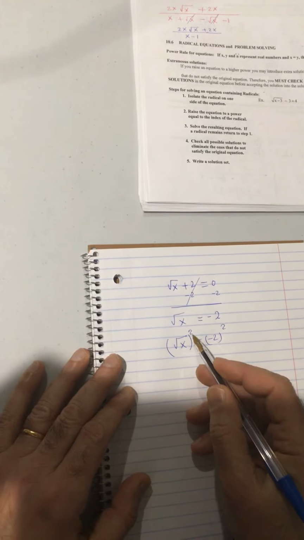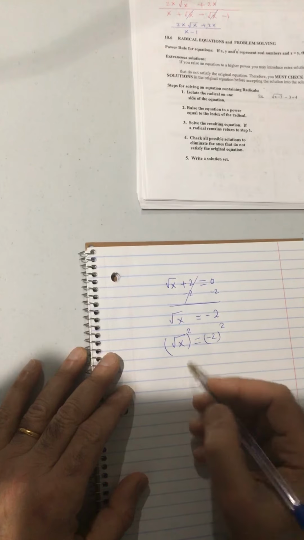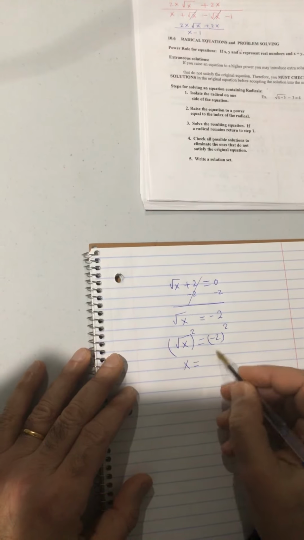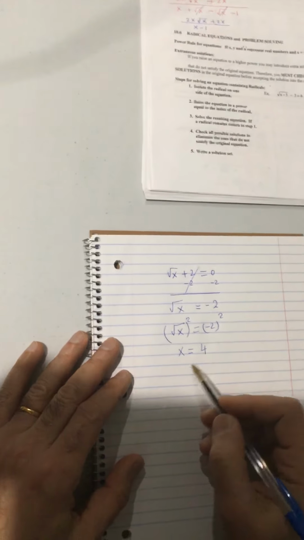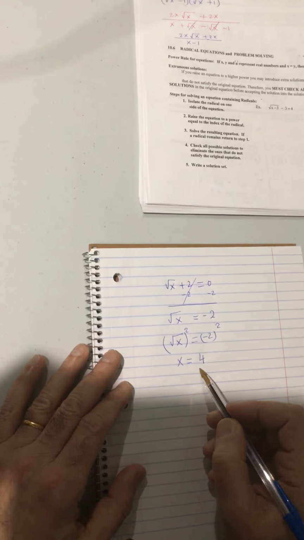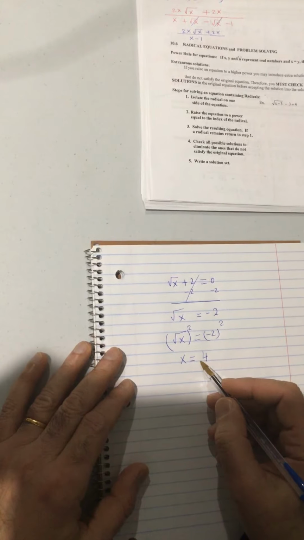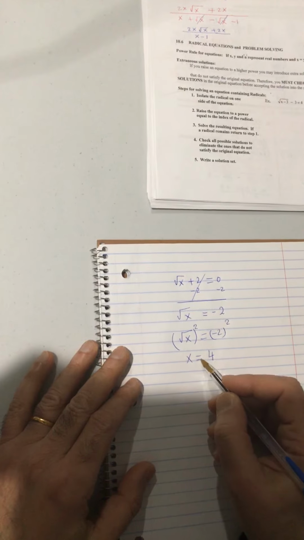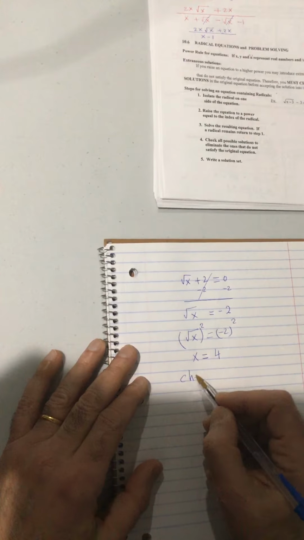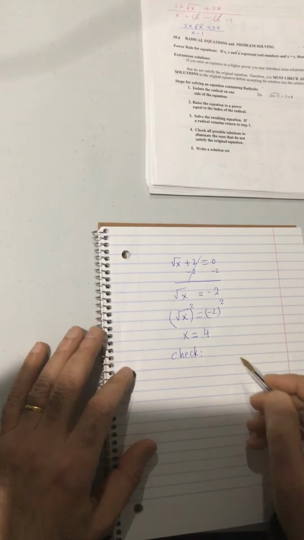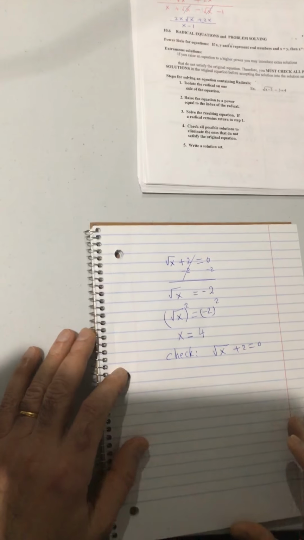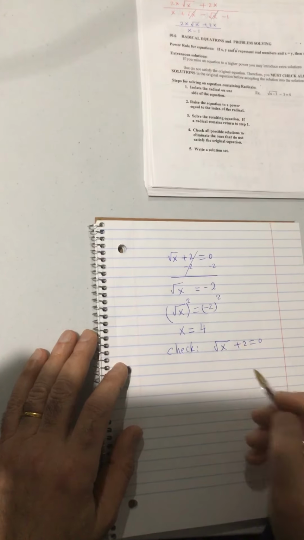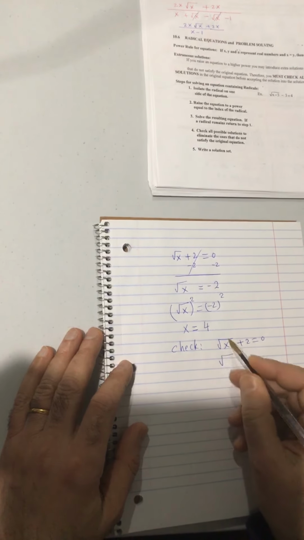So root x squared, or root x times root x, is x. Negative 2 squared equals 4. But 4 here is not a solution. Let us check. The original equation is root x plus 2 equals 0. If x equals 4, substitute 4 for x.